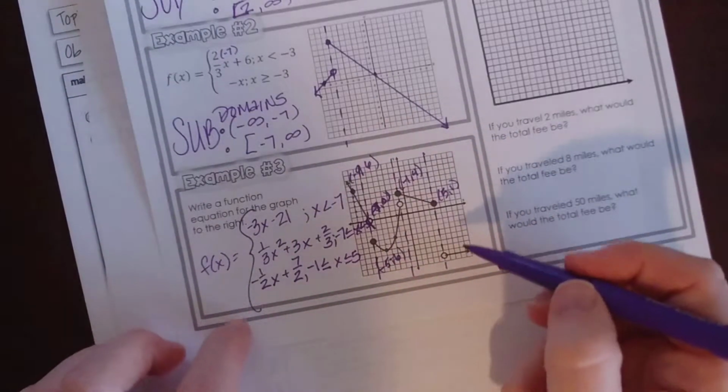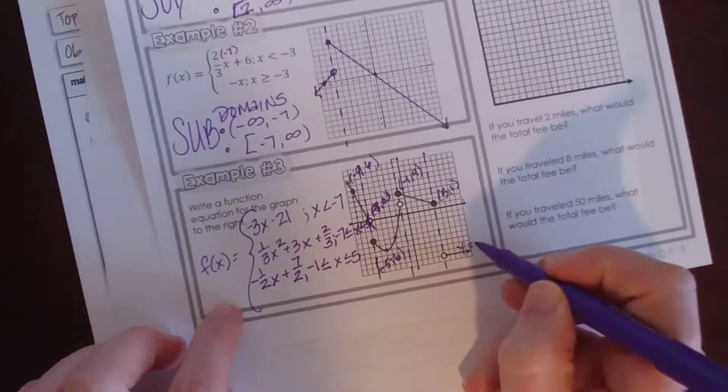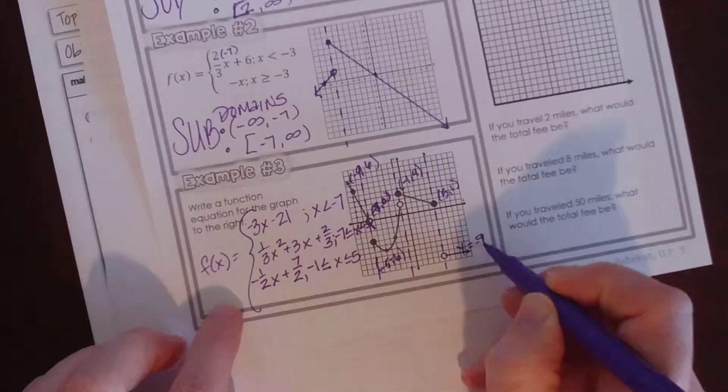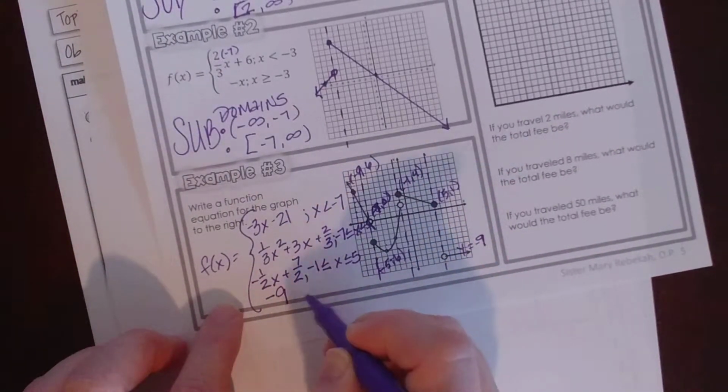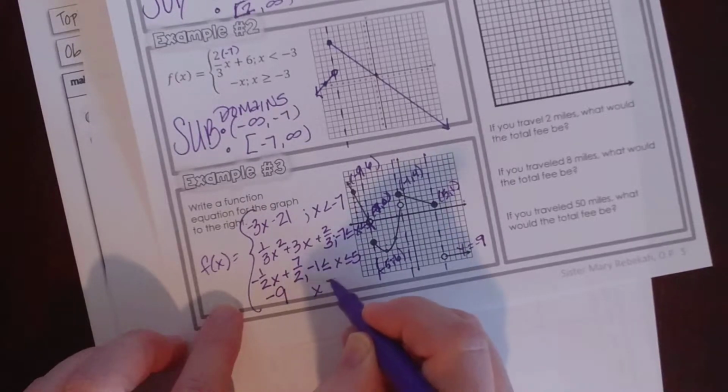And then the last piece is down here at y is equal to -9, and that's only when x is greater than 5.